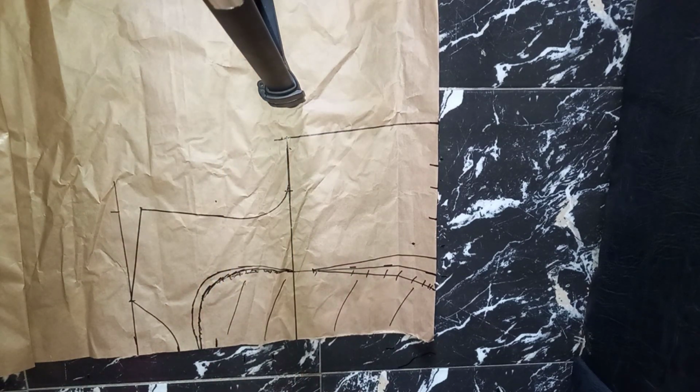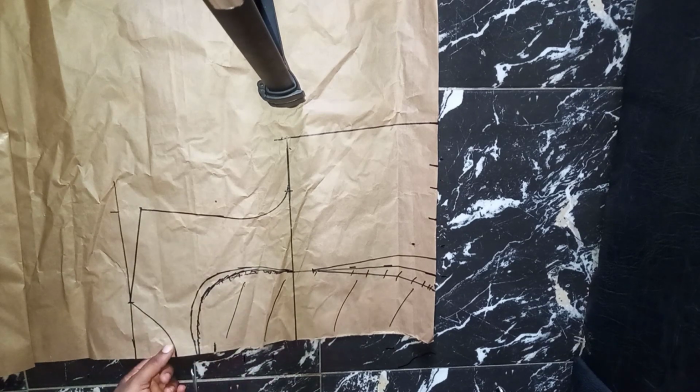Having done this, this is what I have. I'm going to go ahead and cut this piece out. So cutting it out now.